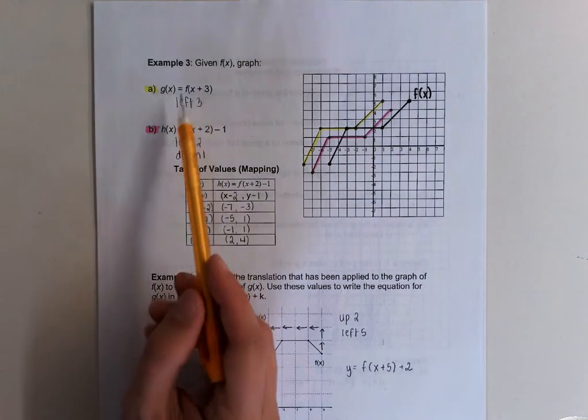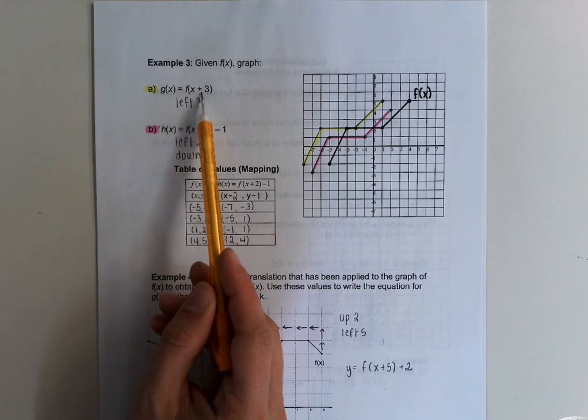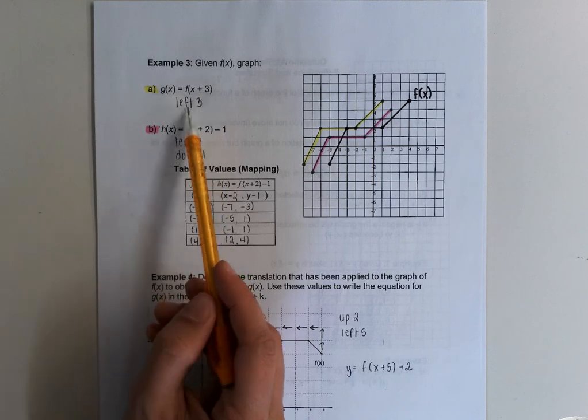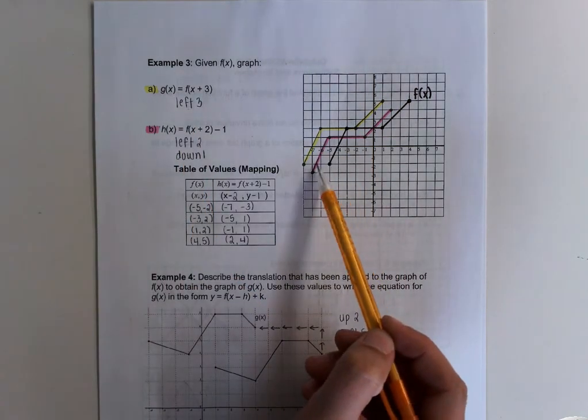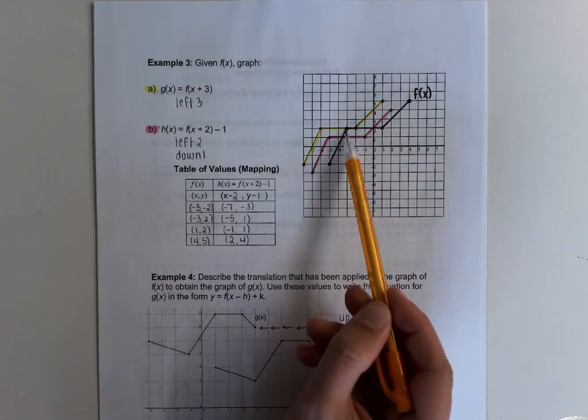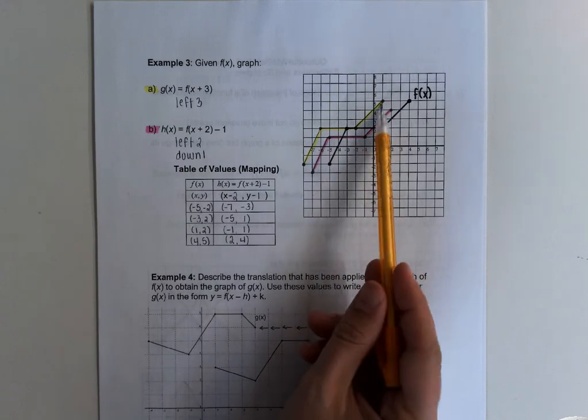If we take f of x and we add 3, this is inside the brackets. Remember, that's like an h value. We'll move it to the left by 3. So I took each point on the original graph and moved it left 3, left 3, left 3.